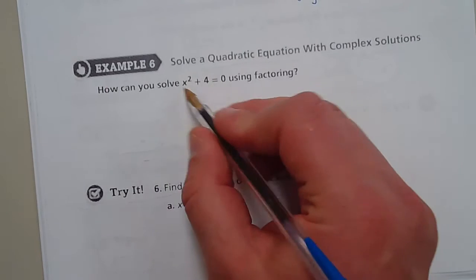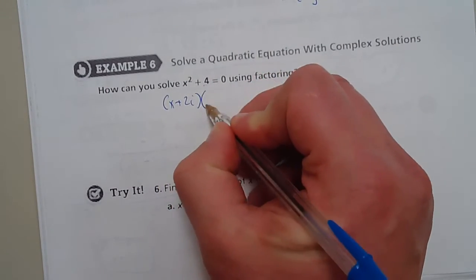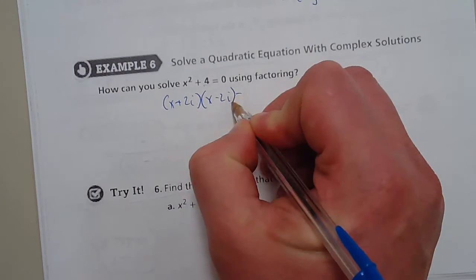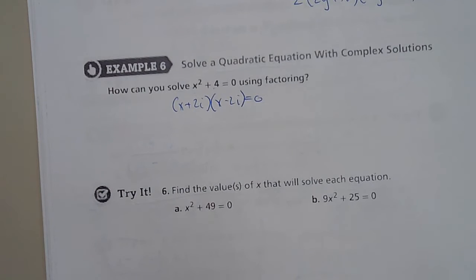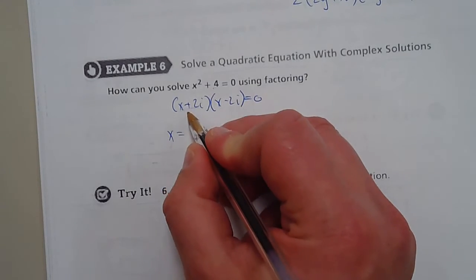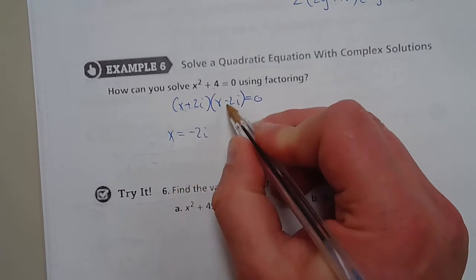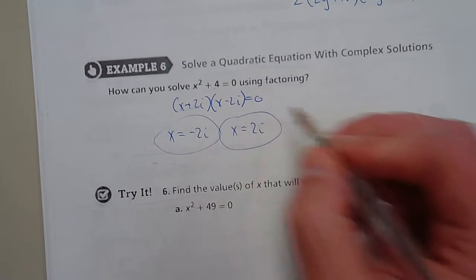All right, so if we factor this, once again, it's a sum of squares. So it's going to be x plus 2i, x minus 2i equal to 0. So now we look at that and we realize, okay, what's going to make those equal 0? Well, they are going to be imaginary solutions. So to make this part equal 0, x would be a negative 2i. And to make this equal 0, x would be a positive 2i. So those would be our two solutions.